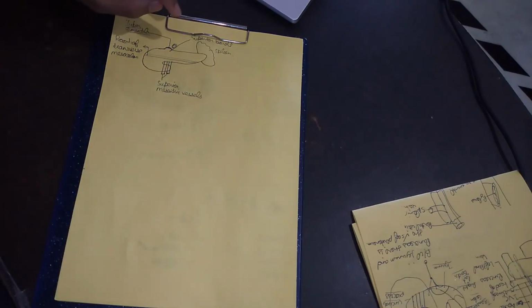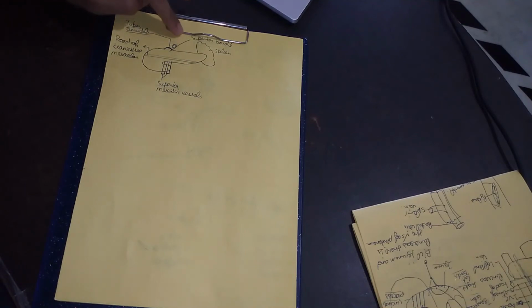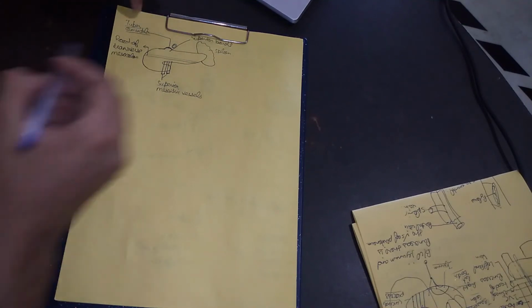Then we know, as we have studied in the stomach, the hepatic artery: the liver is present mostly on the right side, so this is the hepatic artery going to the right, and on the left we know there is the splenic artery, so the splenic artery will be going to the left. So this is the superior border.